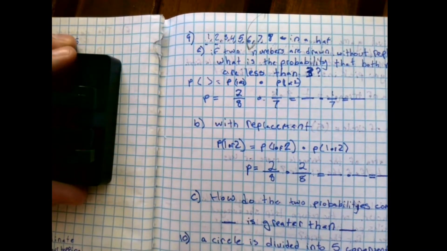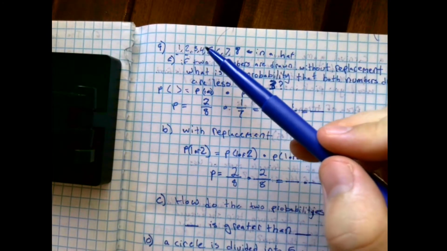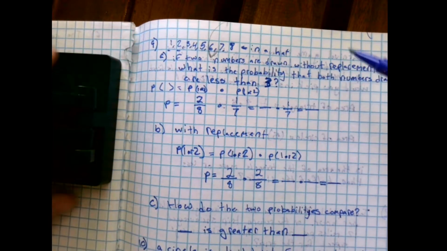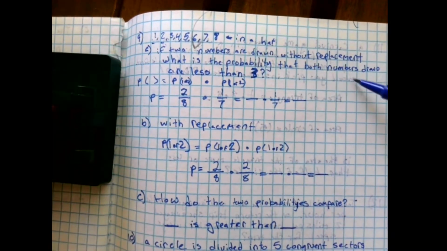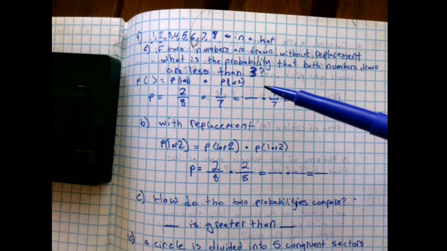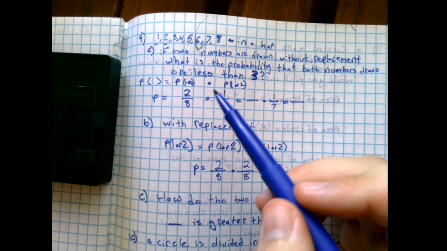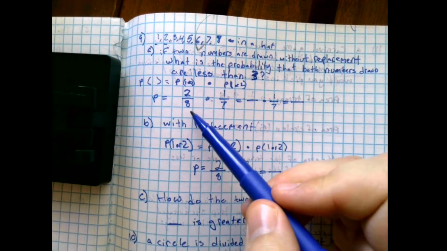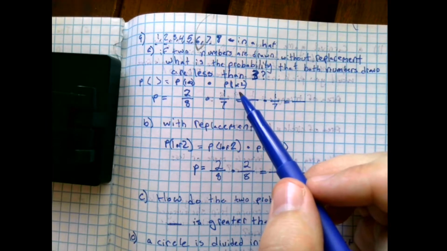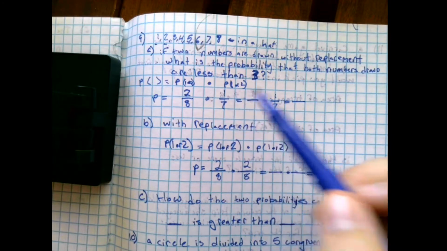Our next question is question number 9. Now, it says that the numbers 1, 2, 3, 4, 5, 6, 7, and 8 are all placed in a hat. If two numbers are drawn without replacement, what is the probability that both numbers drawn are less than 3? Well, first let's look at which numbers are less than 3. We've got 1 and 2. Now, the probability of getting a 1 or a 2 is 2 out of 8, because there are two numbers and 8 total. Once we've drawn one of them, only one of the other numbers is left, so it would be 1 out of 7.